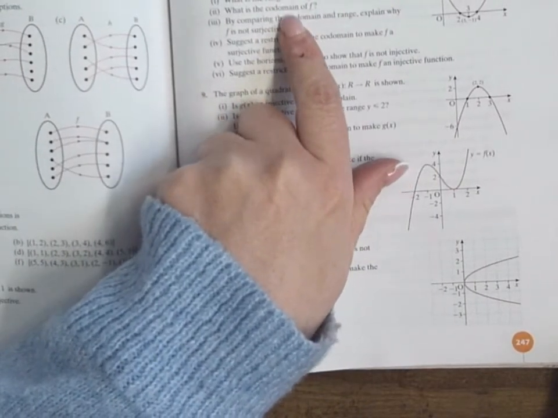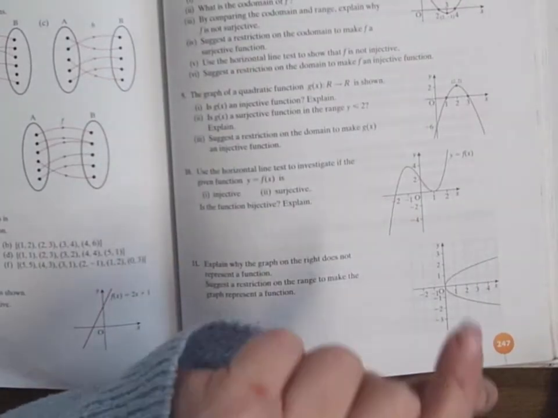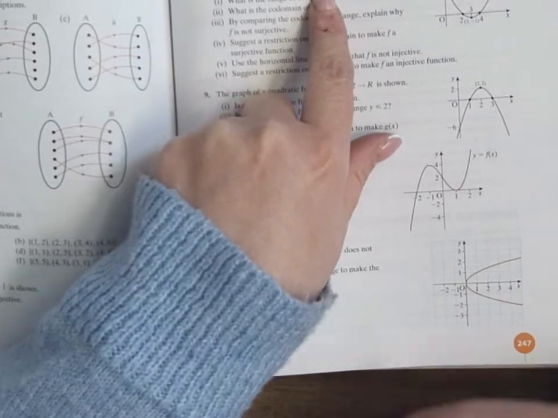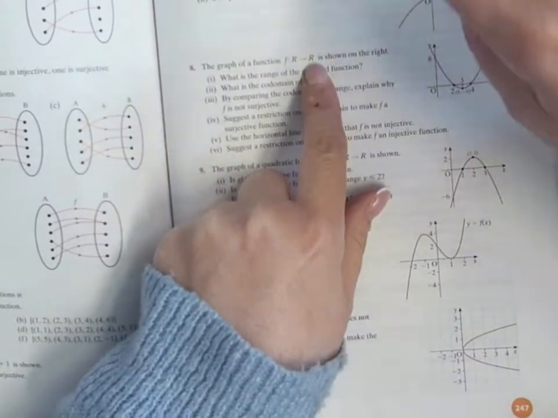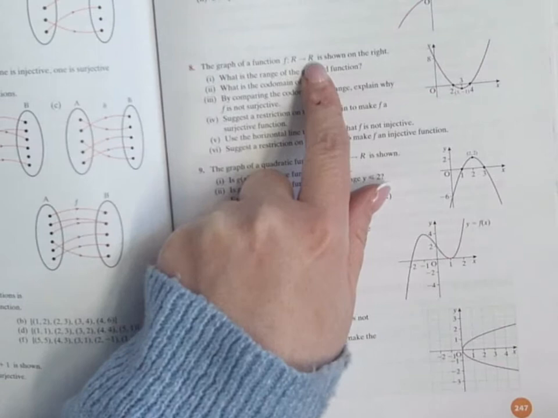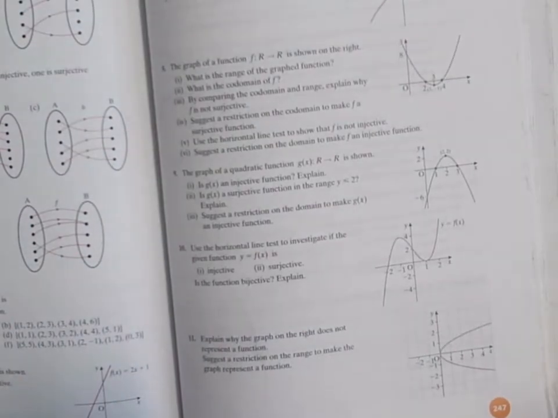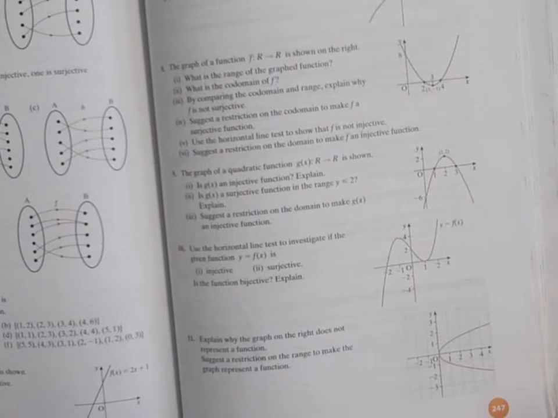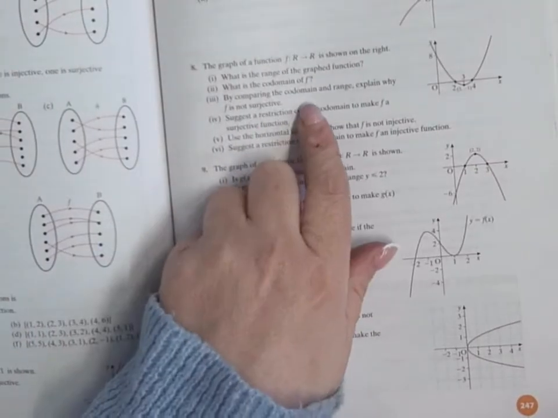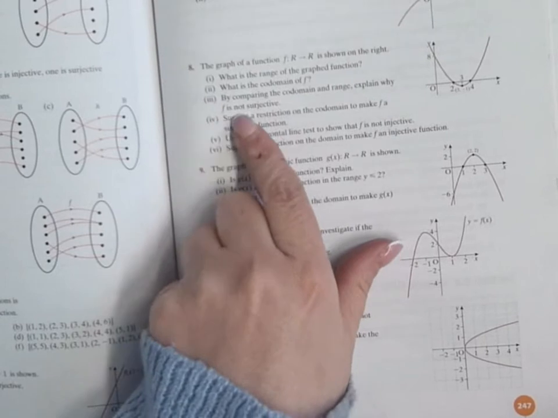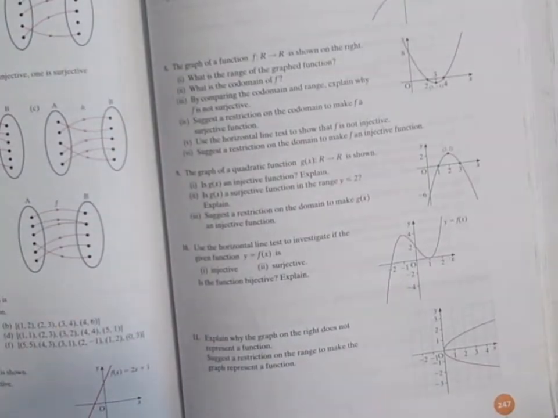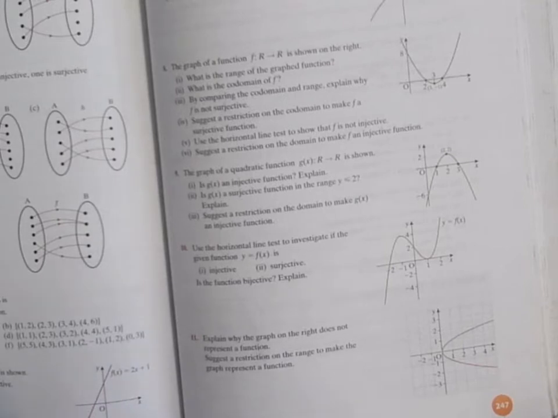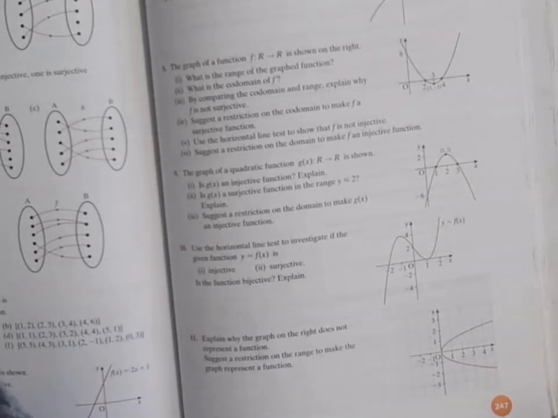The codomain is the possibilities that come out, so the possibilities are all the real numbers. That's the codomain. So codomain is all the possible results, and the range is the actual y values that came out, okay? By comparing the codomain and range, explain why it is not surjective. In order for it to be surjective, the codomain and the range have to be the same.